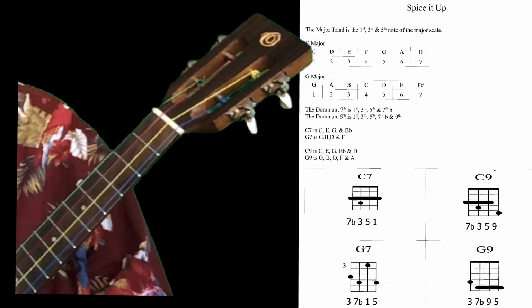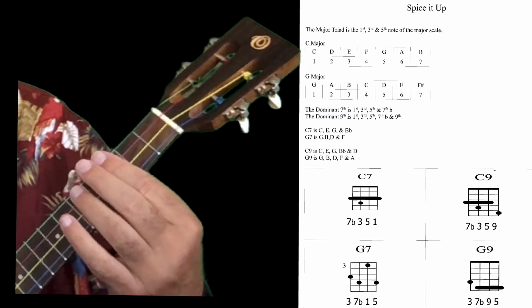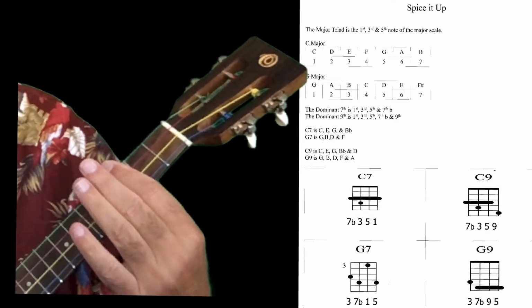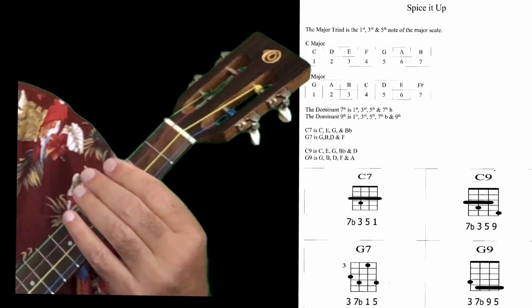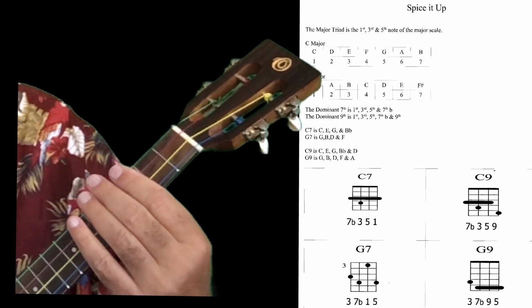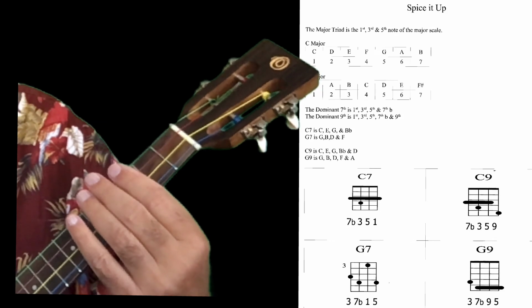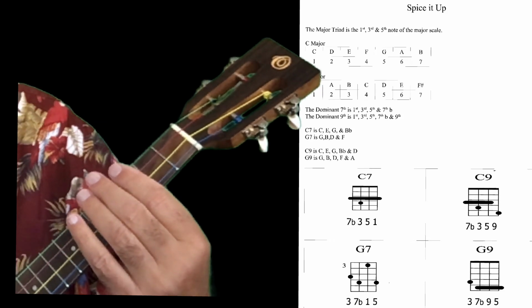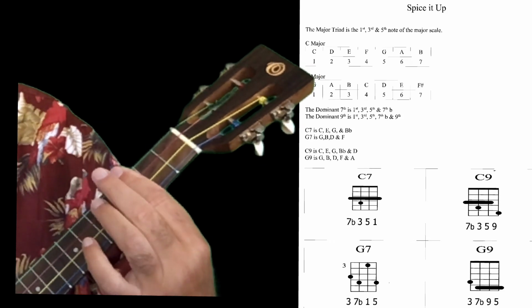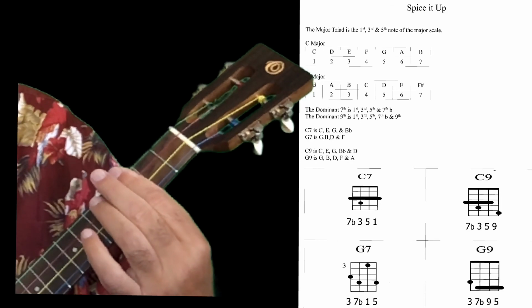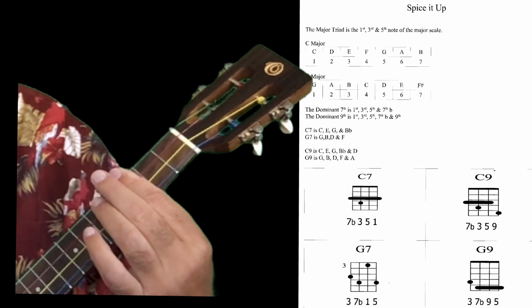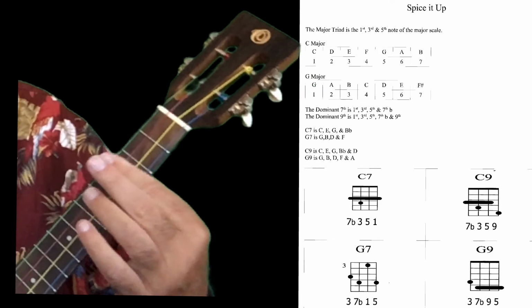The next one is a G9. Okay, G9 is, I think, a really simple chord to play. We're going to be playing the first, the third, the fifth, the flat seventh, and the 9. Again, we got to leave one out, so we're going to leave the root out. So we're going to play the 3, the 5, the flat 7, and the 9. Okay, I like this shape.